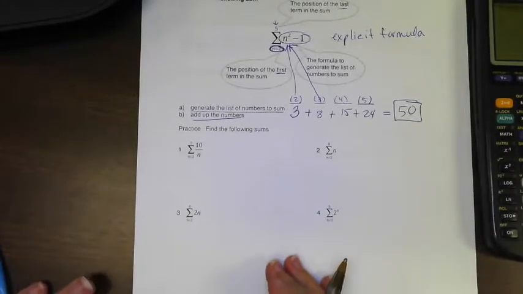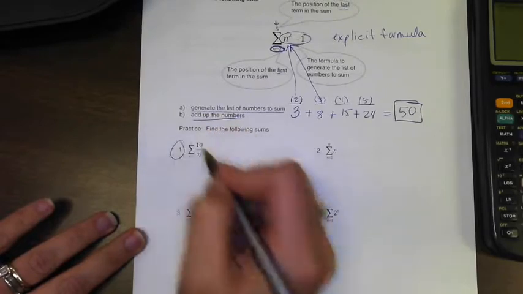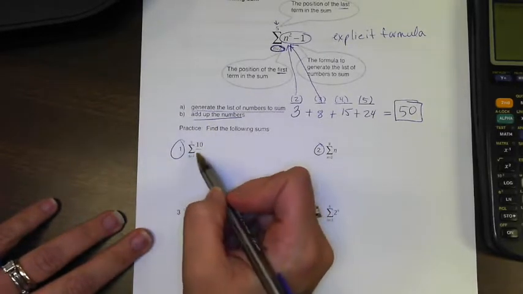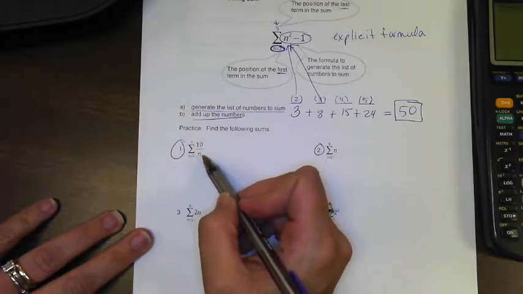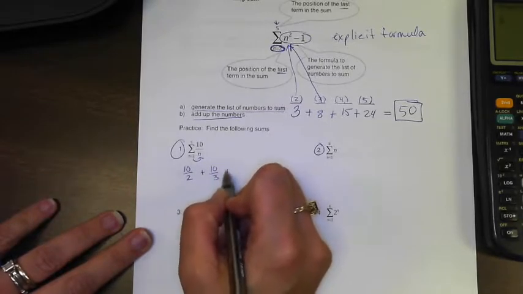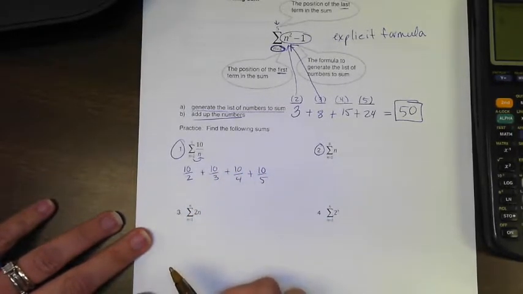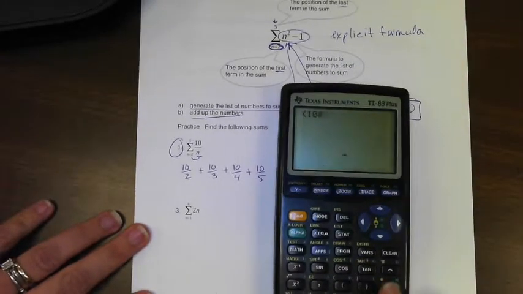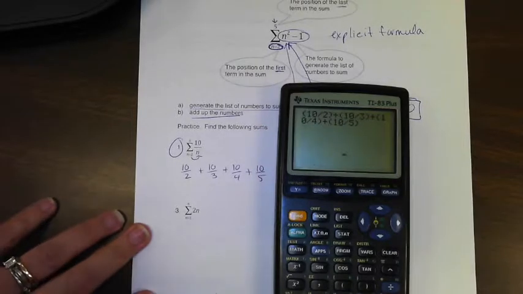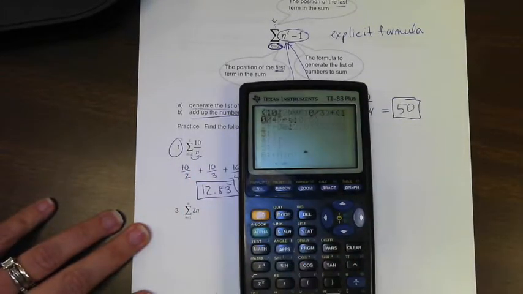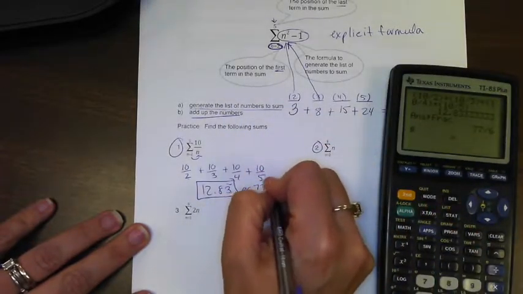Okay? So I'm going to do 2 of these with you, and then you're going to do 2 on your own. I'll do numbers 1 and 2. You'll do 3 and 4. What this is telling me is to find the sum of all the terms from 2 to 5, and the terms I get from plugging n in. So the second term, plug 2 in, I'll get 10 over 2. And then I'll get 10 over 3 and 10 over 4. And I'll stop at 10 over 5. And then I just add those up. Of course I could have written this as 5 instead of 10 over 2, same thing. But I'll just leave it and type all these in with parentheses in my calculator. The answer is 12.83 repeating, which I'm sure I could make into a fraction if I wanted to: 77 over 6. Either answer is acceptable.